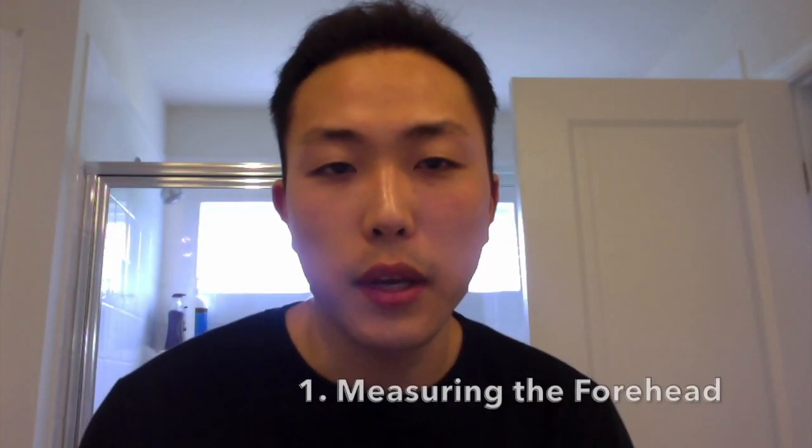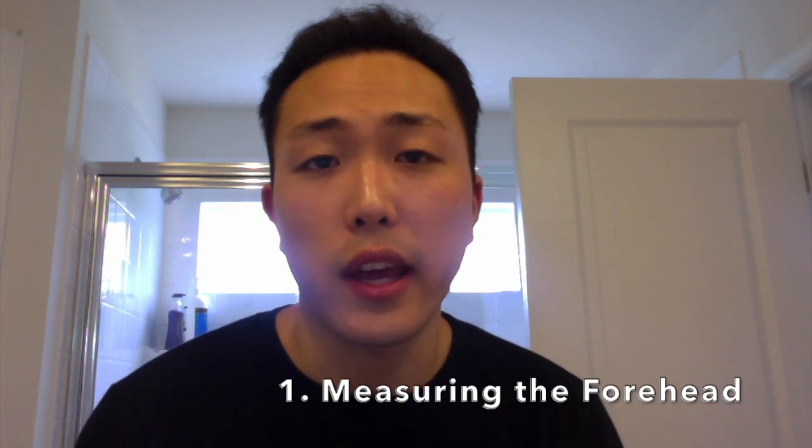So number one is going to be the forehead length. The first part of a hairline design is figuring out exactly what the length of your forehead is going to be. You obviously don't want a hairline that's too high or too low. And since most of my viewers are in their 20s and 30s, I'm going to demonstrate a hairline that is going to be most well suited for somebody in his 30s.